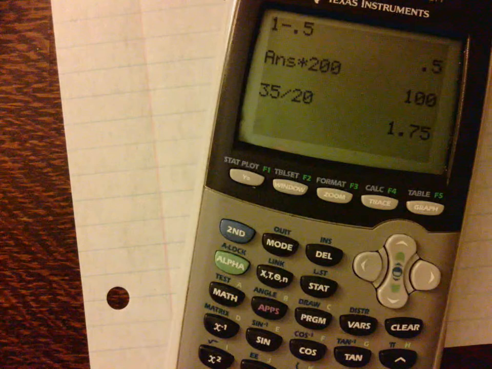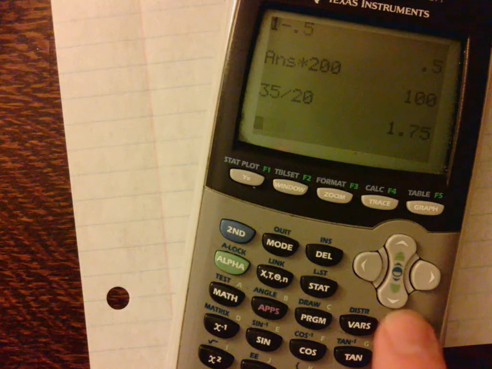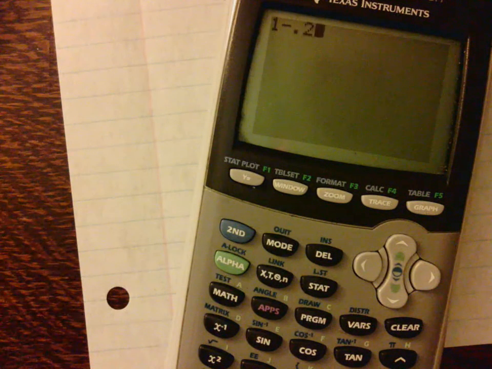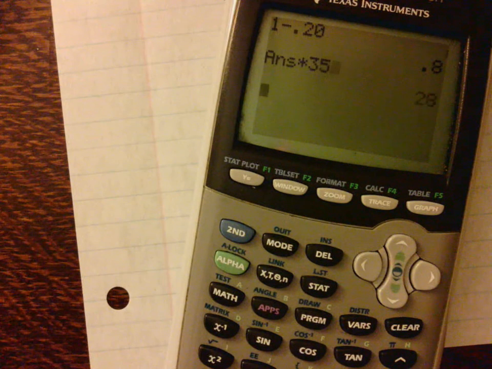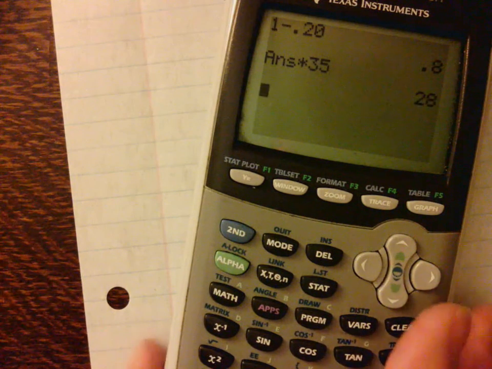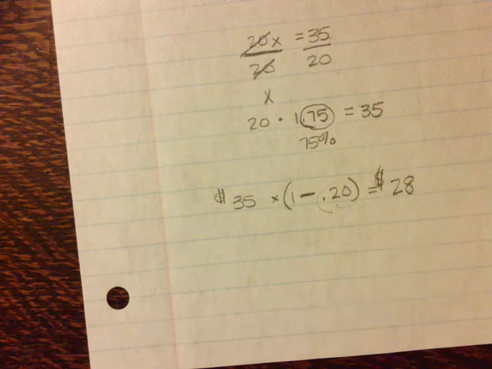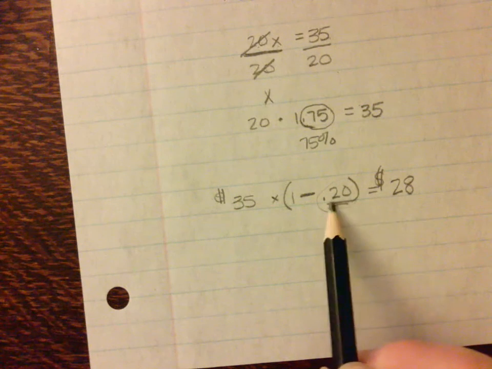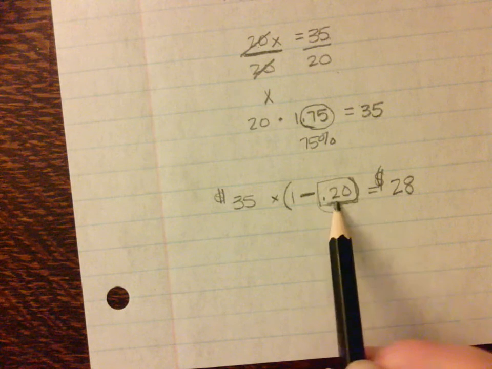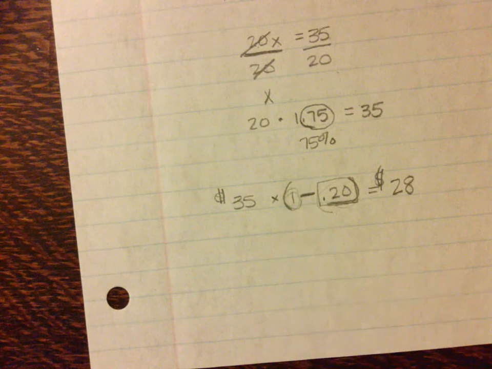So again, calculator so that we can speed this up. We took 1 and we are marking down by 20%, so we want to multiply $35 by 0.8. And that says our new price should be $28. So after the markdown, we're going to have $28. And that's pretty much the way percent increase and percent decrease works. Keep in mind the percent increase or decrease is always that number; you have to subtract 1 from it.